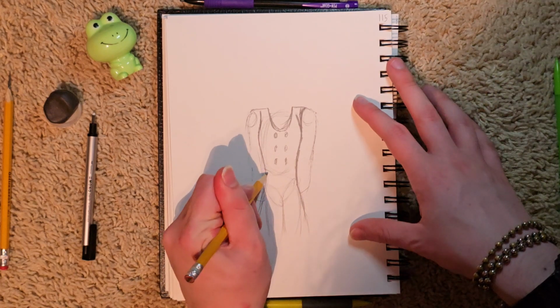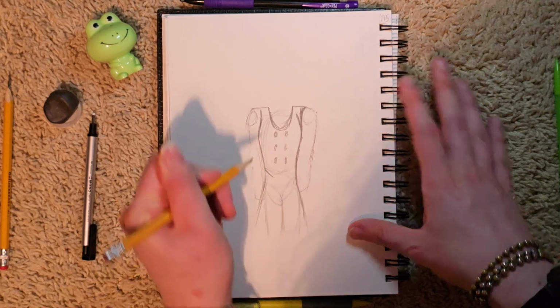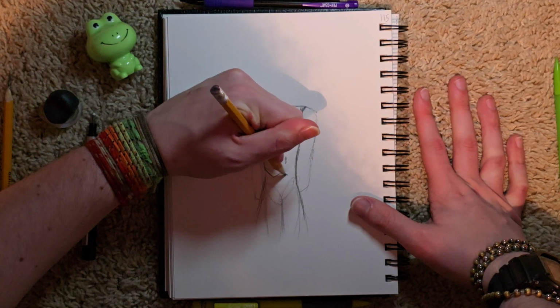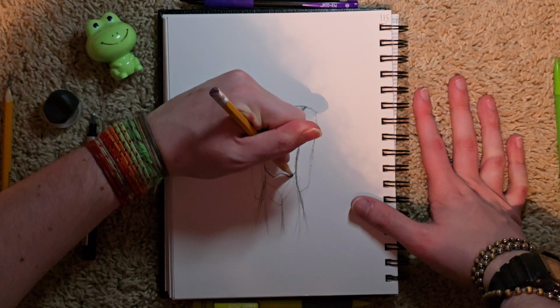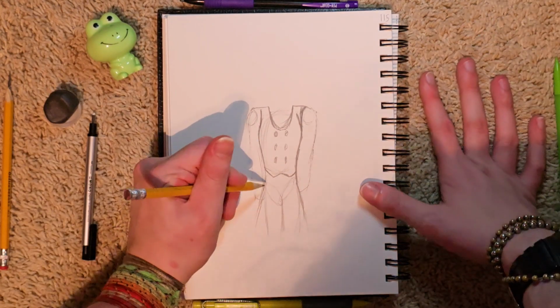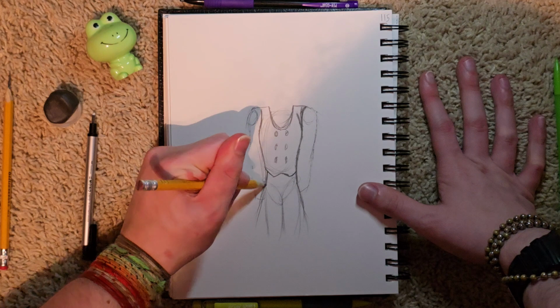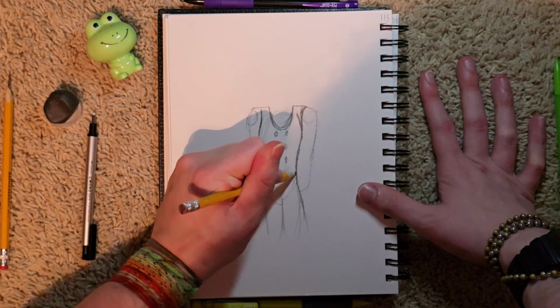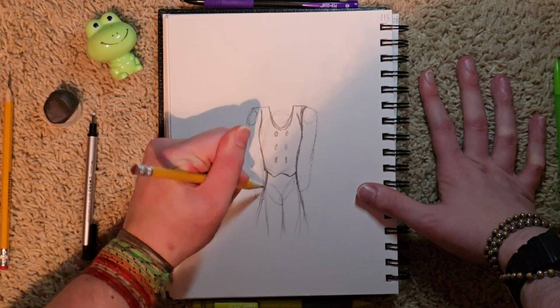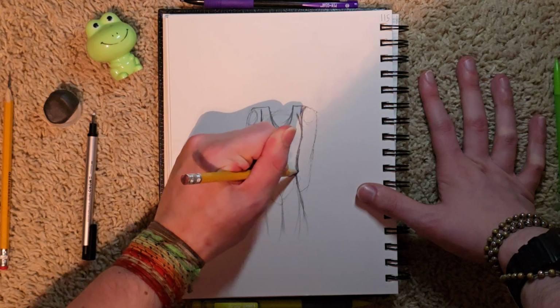Alright. That's good enough. But then we're gonna need to, well, not that much, but it's gonna need to go out more. And this is gonna need to go in more.